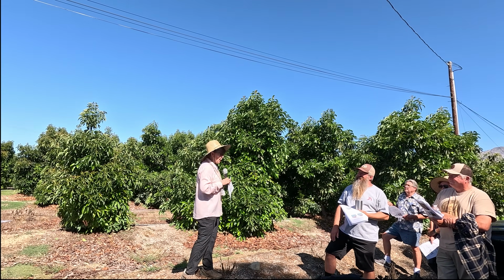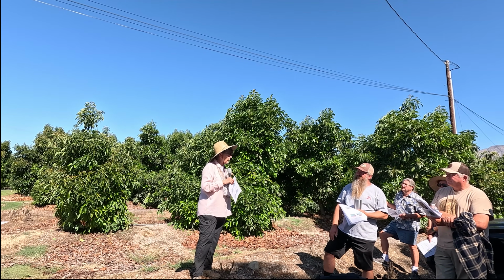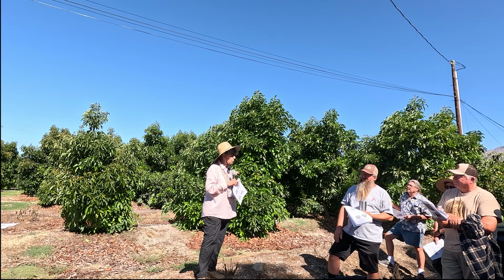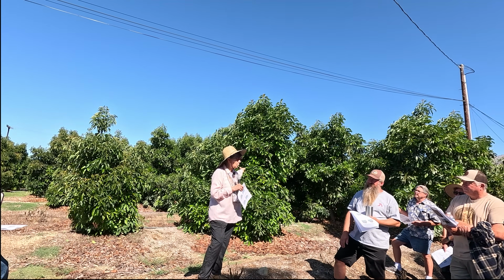If the trees were cheap, think about planting 2,000 trees per acre and maybe getting 30 to 40,000 pounds. That's what they're doing on apples. That's a long-term goal.